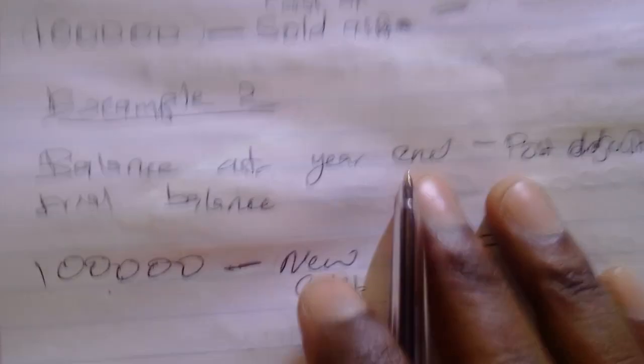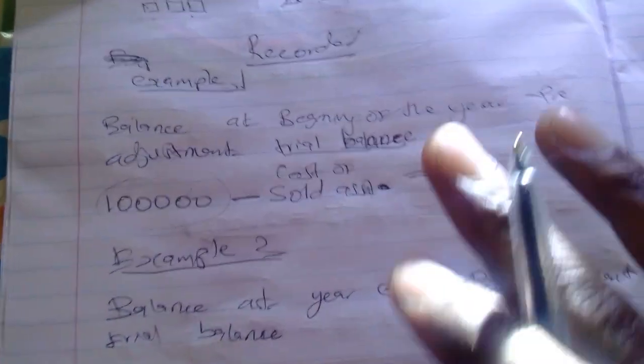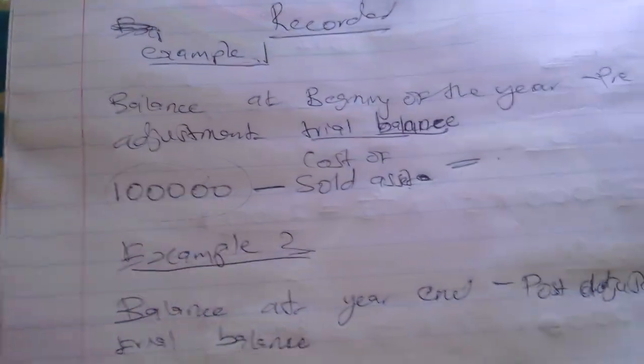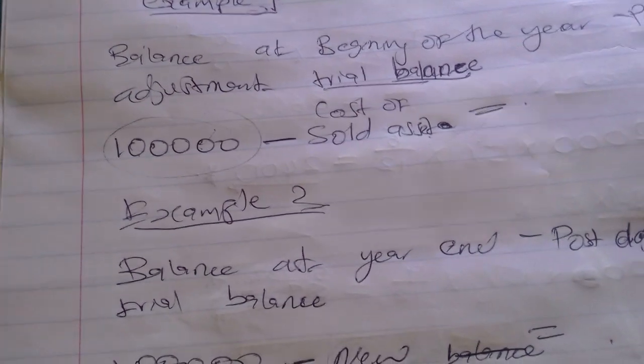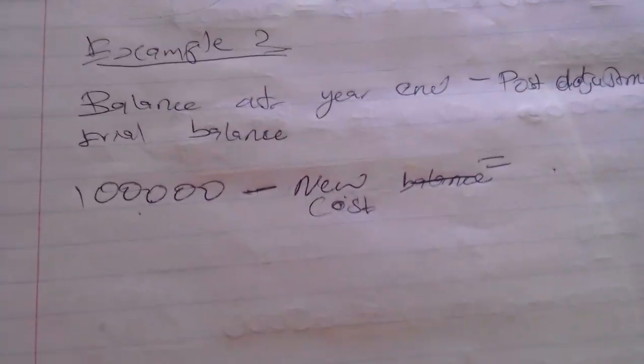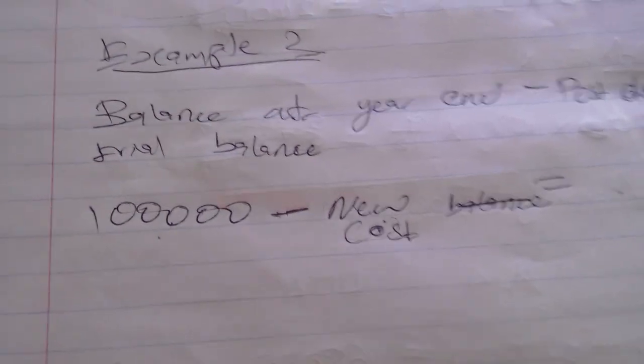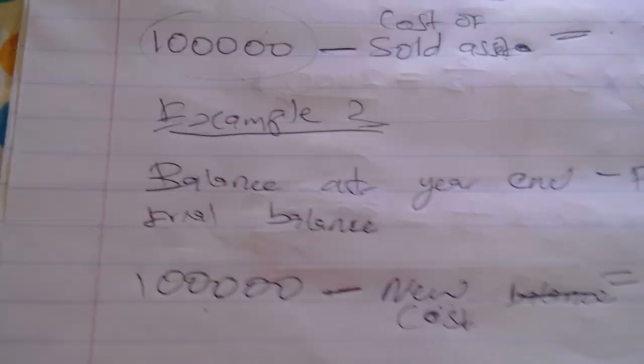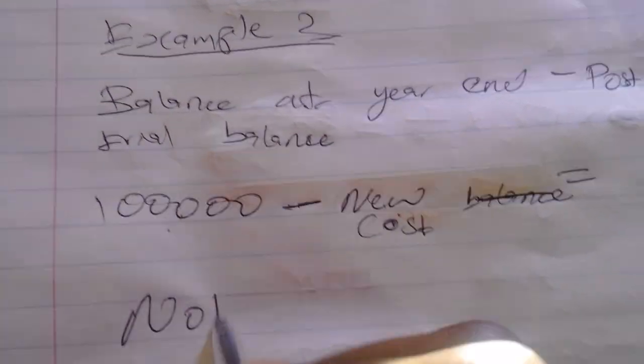So now, here I was talking about when the transactions have been recorded. If they have recorded the transactions, you'll do it like this. Let's say now they have not recorded the transaction. How will you treat this adjustment? Now, not recorded.